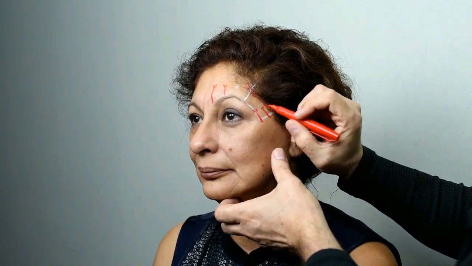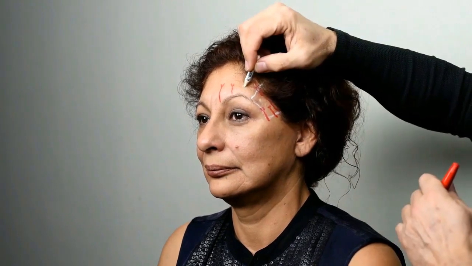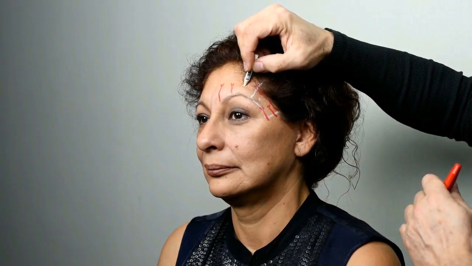So what makes sense, if we were to do an injection, is to inject at the superior medial part of the temporal fossa, right there. If we create a volume right here, you're going to have a lateral lifting.